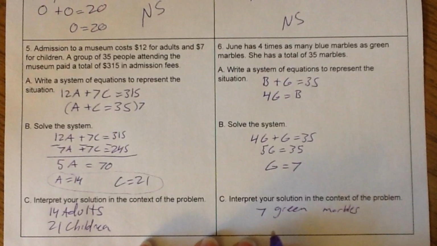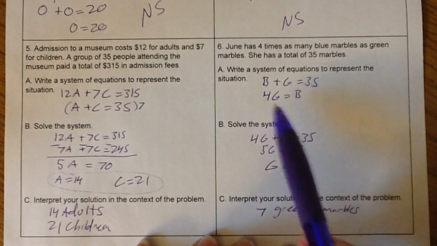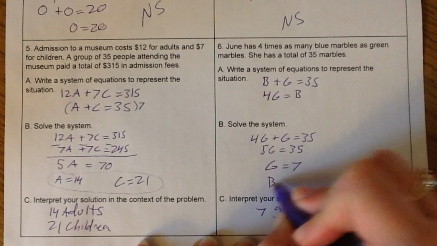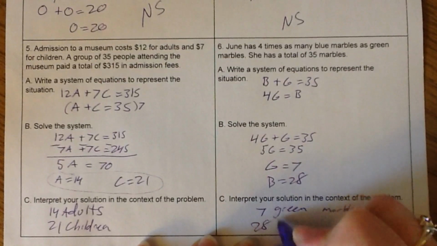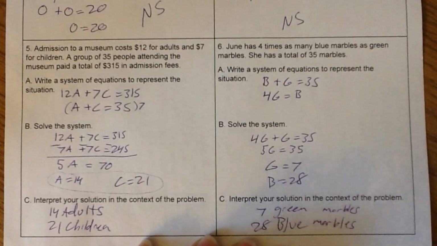Okay. Then I use that to find out the blue. And I can either do the 7 times 4, or I can do the 35 minus 7, either way. And I'm getting that there's 28 blue. And that's it.